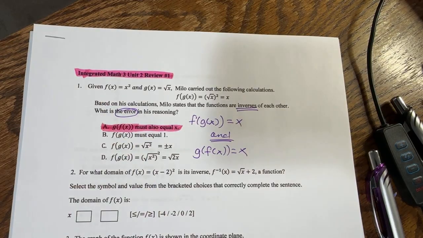Remember, y equals x is that diagonal line that goes through the graph. And remember, that's why we're allowed to Freaky Friday. We get to switch the x and the y because we're looking at the line y equals x. That's the line of reflection.